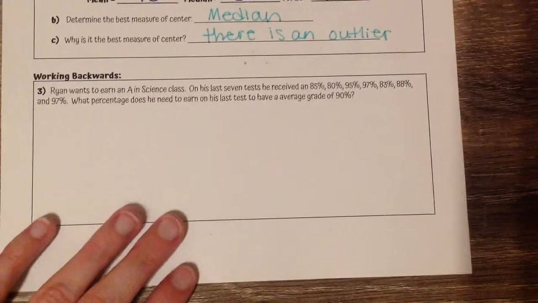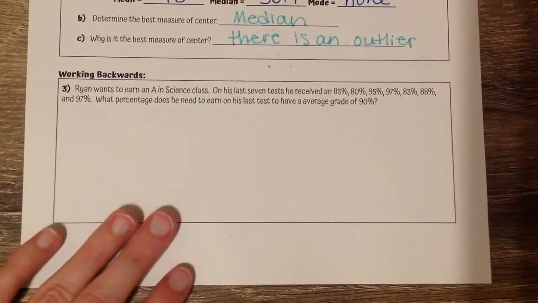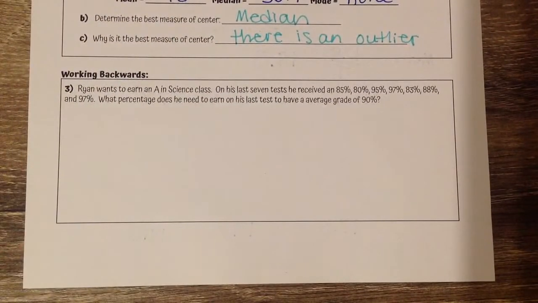All right, last type of problem is working backwards. So this is something you might do a lot in like high school when you're trying to figure out what type of grade you need to keep an A, or what you need on your final to keep a B, or whatever it might be. So Ryan wants to earn an A in science class. On his last 7 tests, he received an 85, 80, 95, 97, 83, 88, and 97. What percentage does he need to earn on his last test to have an average grade of 90%?